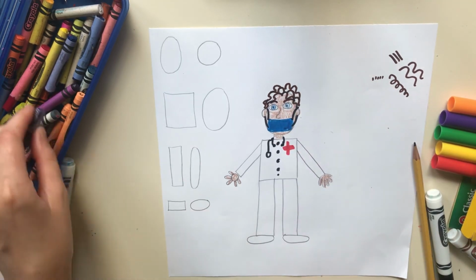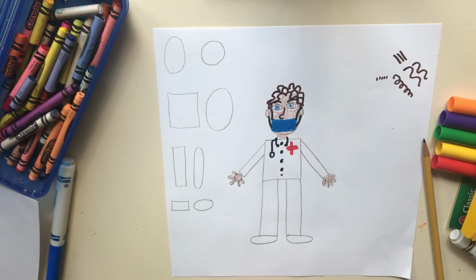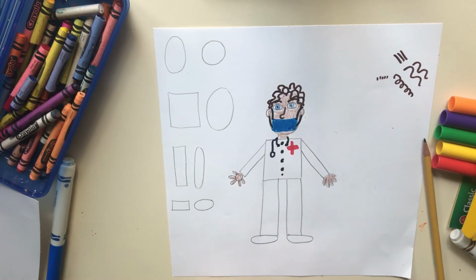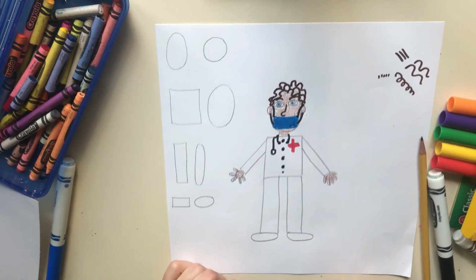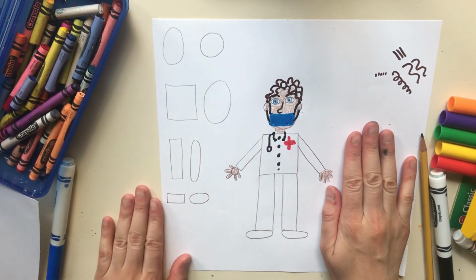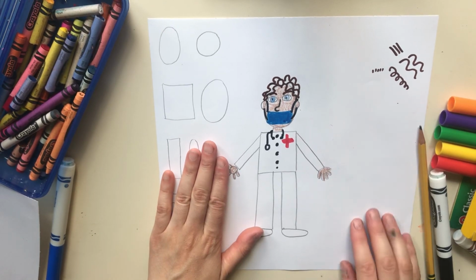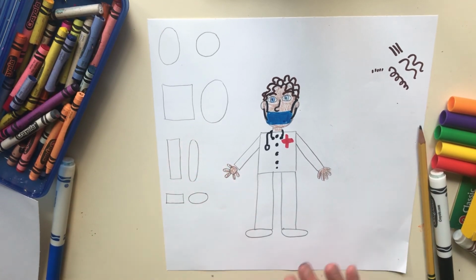Give him some color in his eyes. His nose is kind of hard to see now. Let's make that darker. And then I could add some details to his shoes, and then you could work on your background. I could draw him in a hospital. I could draw someone, a patient that he's helping, anything.